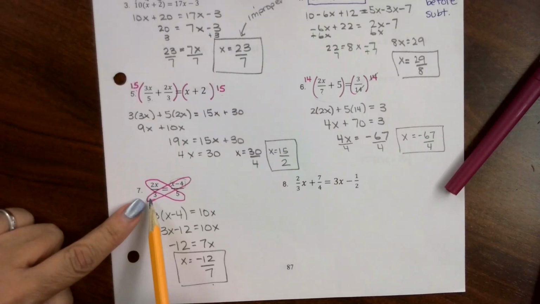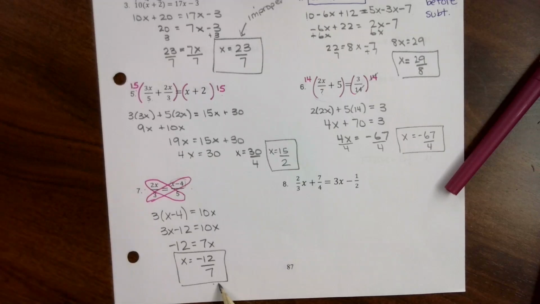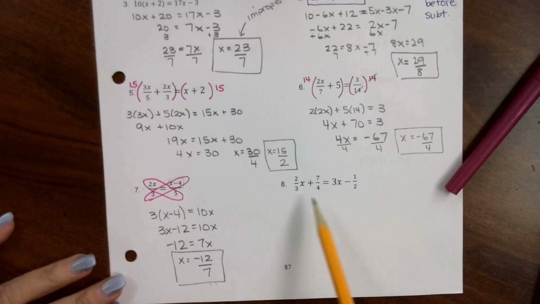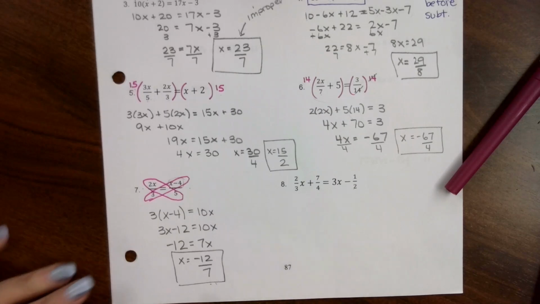Now, if you were to multiply both sides by 15, you're going to end up with exactly the same answer. Okay? So this one's a little more complicated. I'll give you a hint. These numbers are all multiples of 12.